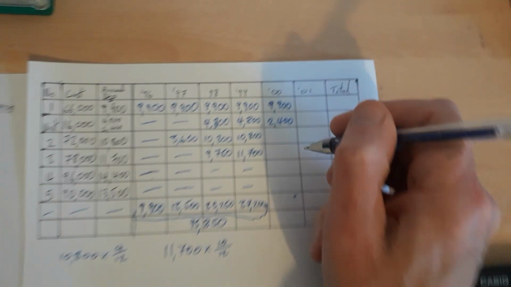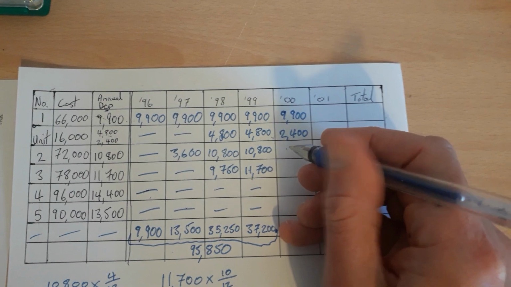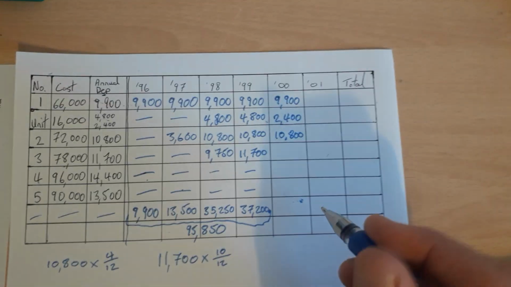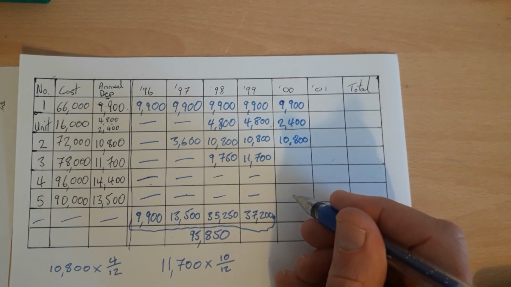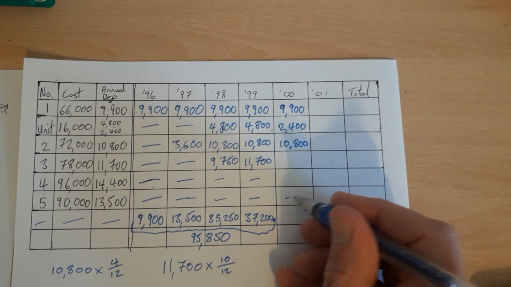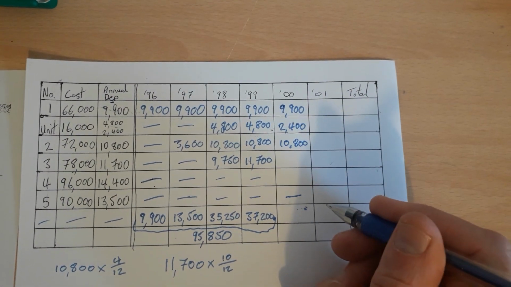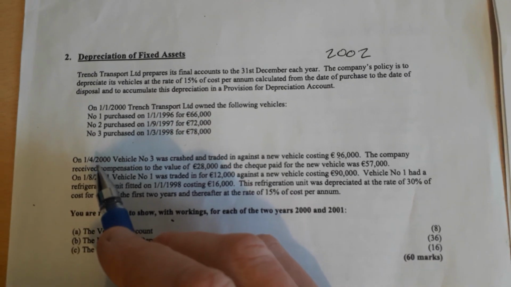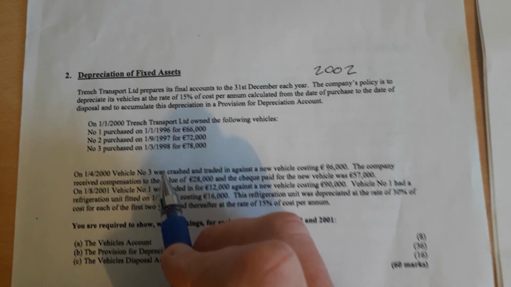It was vehicle number 3 that was gotten rid of, so we still had vehicle number 2 for the full year, so a full 10,800. And we are not going to have bought vehicle number 5 yet until 2001, so there's not going to be any depreciation there. So we're just worried about vehicle number 3 and vehicle number 4. Now, vehicle number 3, it says, on the 1st of the 4th was crashed and disposed of.